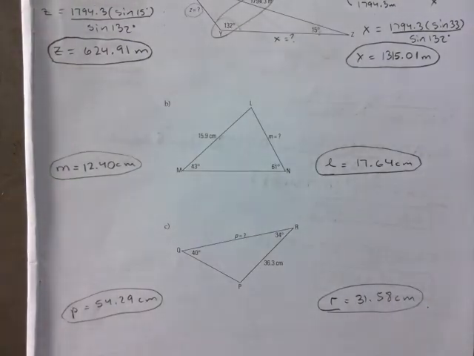So this is just a triangle. There are no word problems yet, right? You notice that?